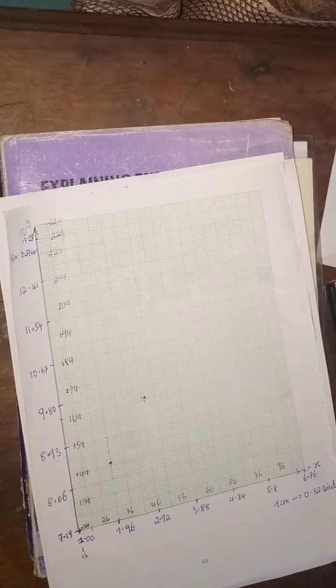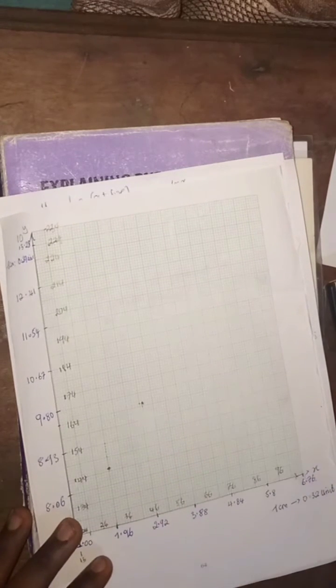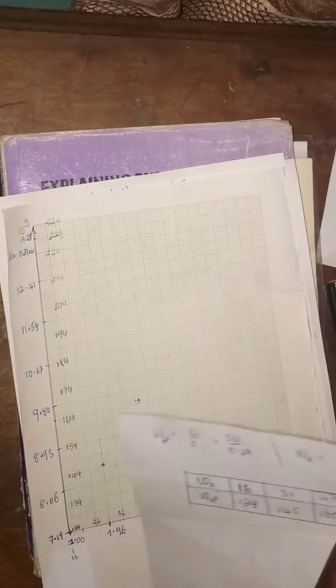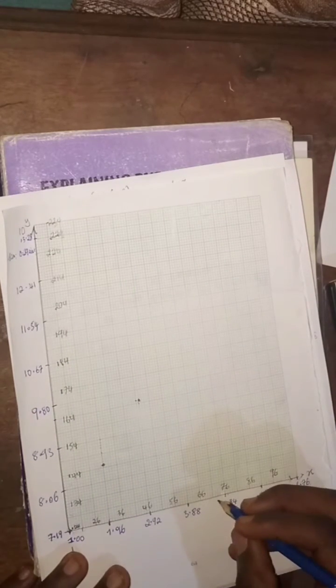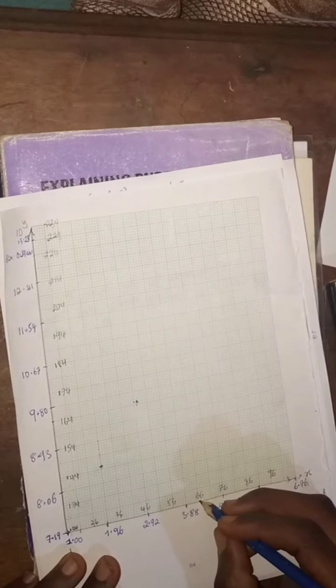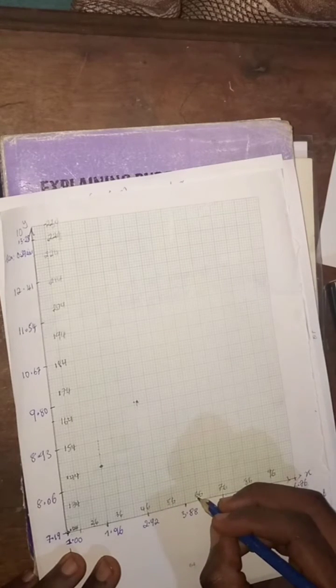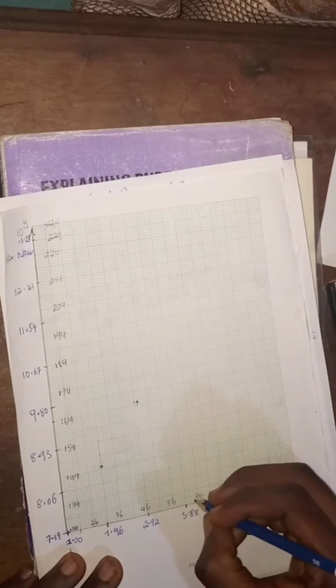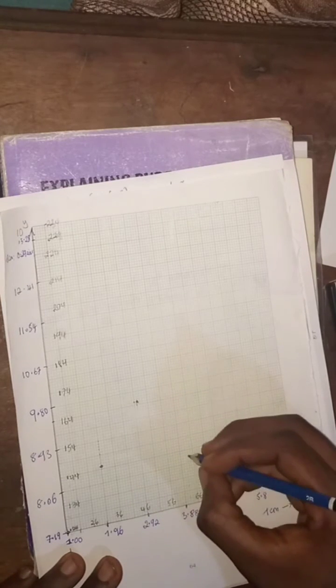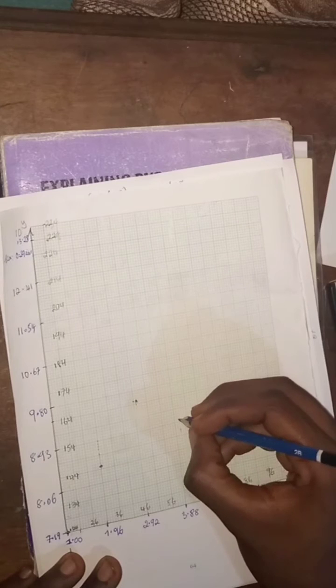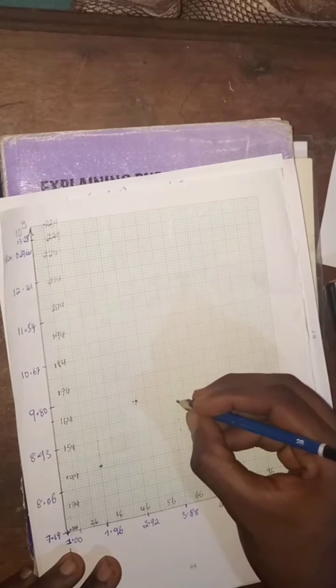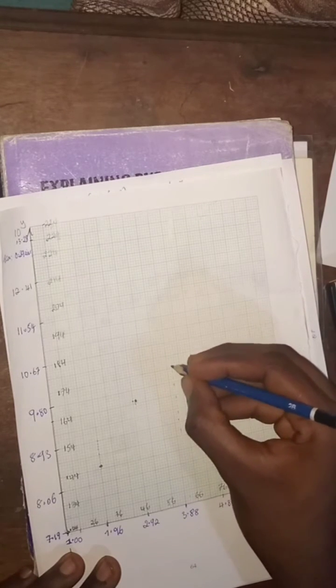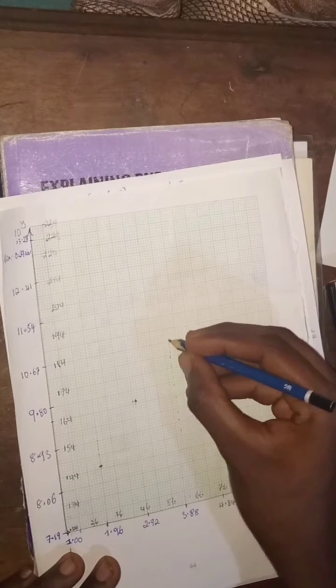63. I locate where I have 63 and plot. 63 is plotted against 186. Where is my 63? 63 is located here. This is 66. I count 3 units back: 1, 2, 3. This is 63 here, so 63 is located on this line. You can even put marks there if you get confused. After plotting the point, you erase.